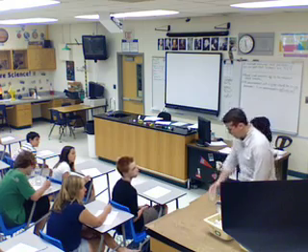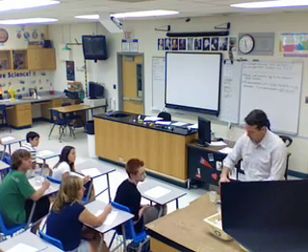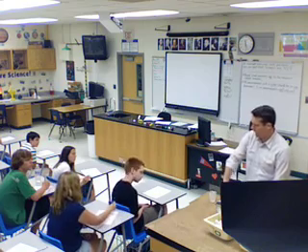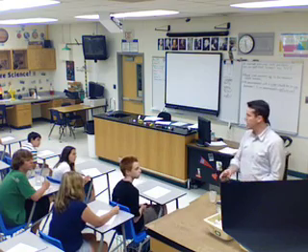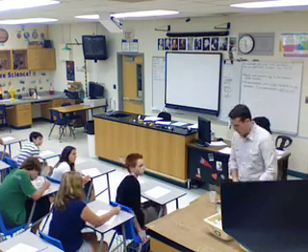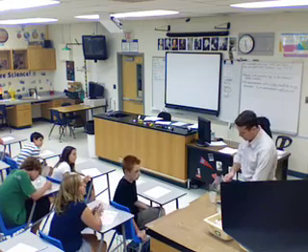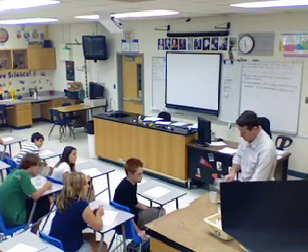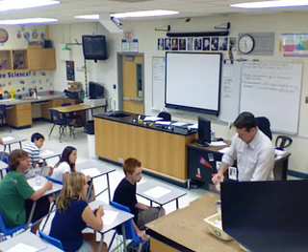Nothing. The whole point of this is called volume by displacement. It means that we have to displace something. We're not displacing anything. The rock's already in there. In order for this to work, we have to fill the container up first. Stop me when I do something wrong, okay? Fill the container up first.